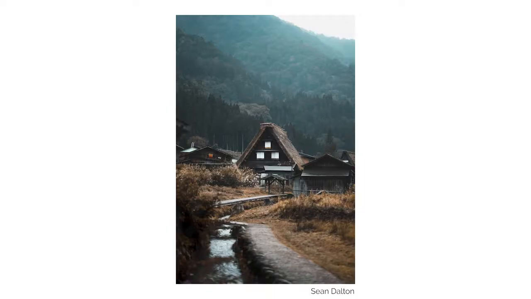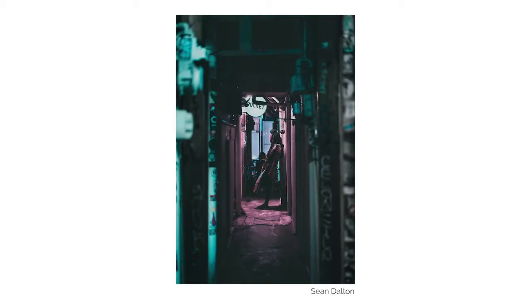Some popular ones that are going around online right now are the cyan or blue and orange look. There's also the cyan and pink or green and pink. These are colors that aren't very natural. They don't actually occur that often. Maybe in cities they do, but for the most part, they're not naturally occurring colors. But that doesn't mean they don't look cool, and that doesn't mean they don't look good in images.